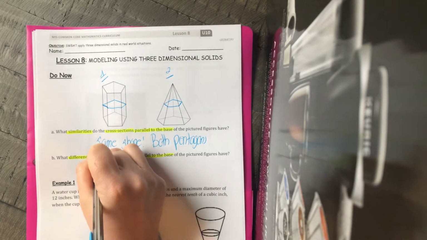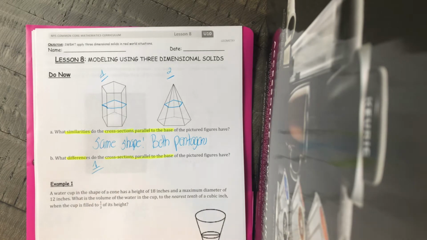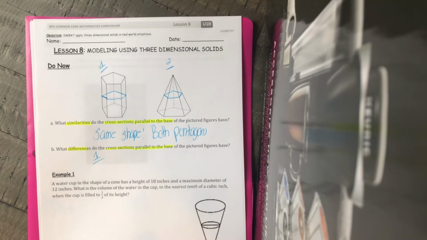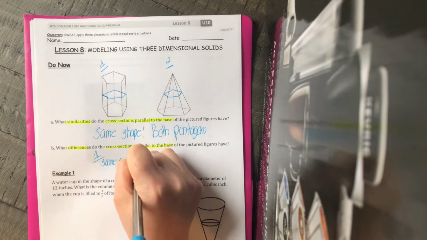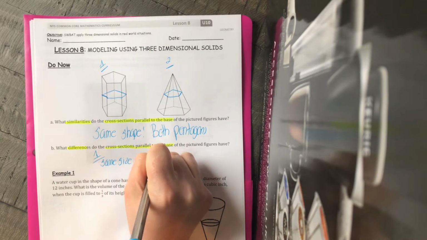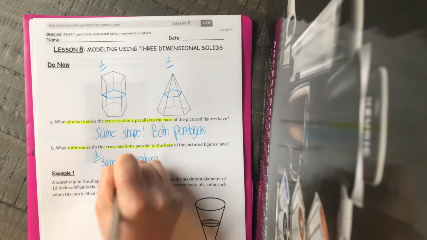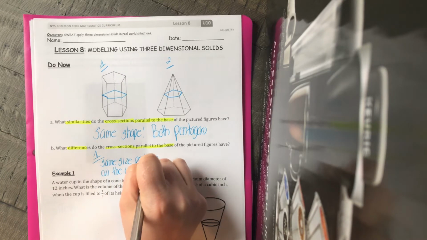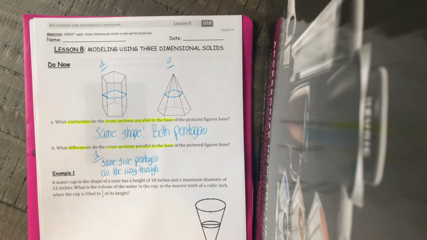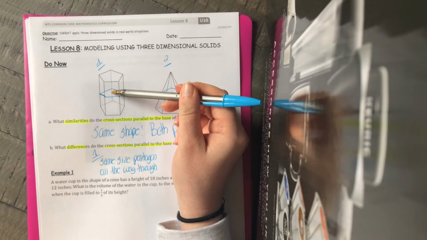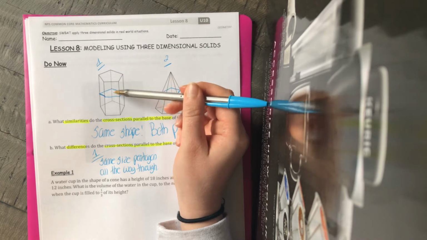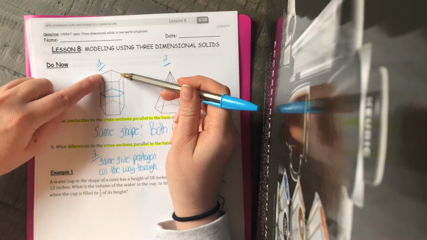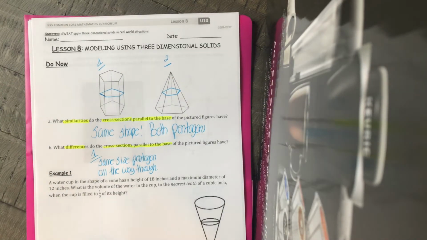Okay, so if I look at the first picture, I can see that it's going to be the same size pentagon all the way through. So you know what? Let's write that first. Same size pentagon all the way through. And what I mean by that is if I took this pentagon in the cross section and I elevated it, like brought it down or brought it up, it's going to be that same size all the way through. Nothing is really changing about it.